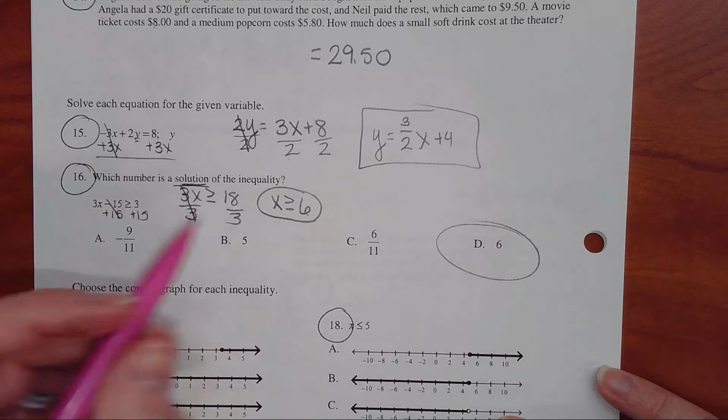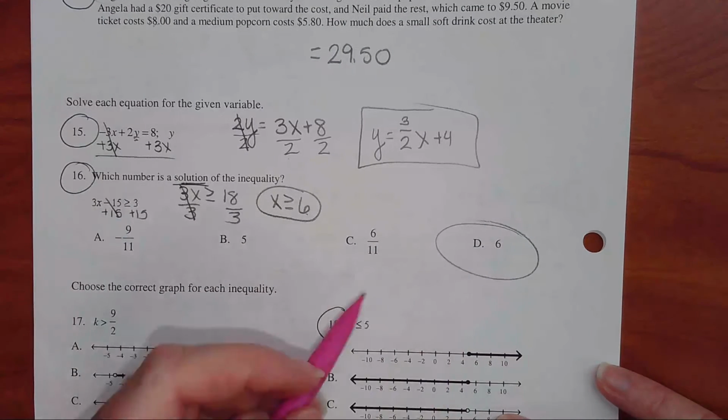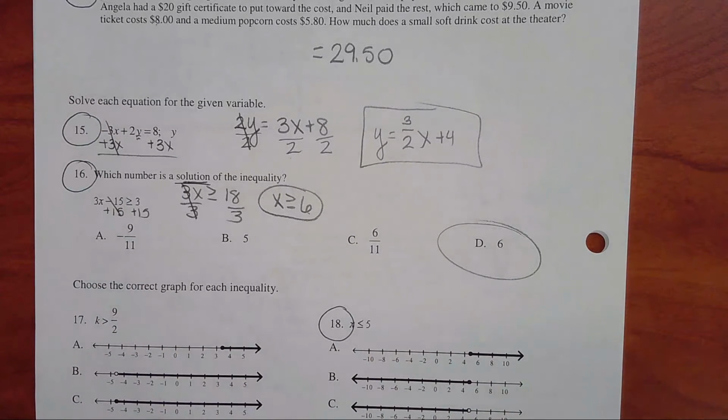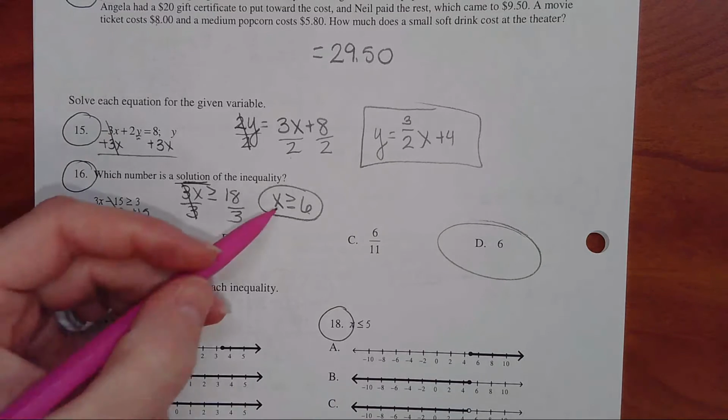If one of these would have been even like 8 or 10, those could have also been possible answers as well. So any number that is greater than or equal to 6 in this case would have worked.